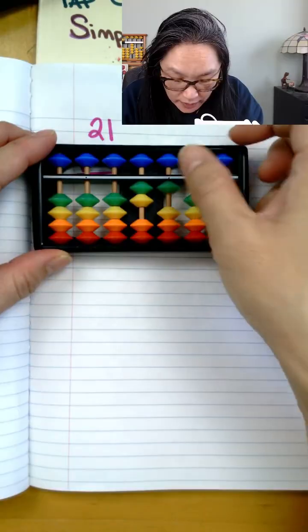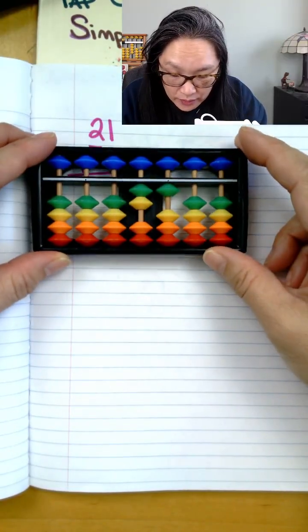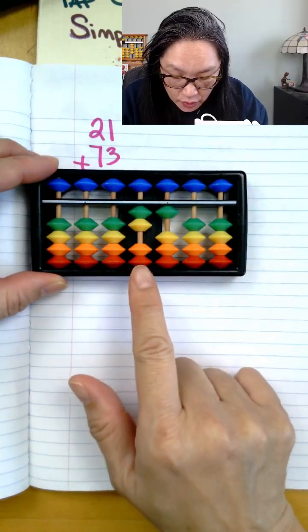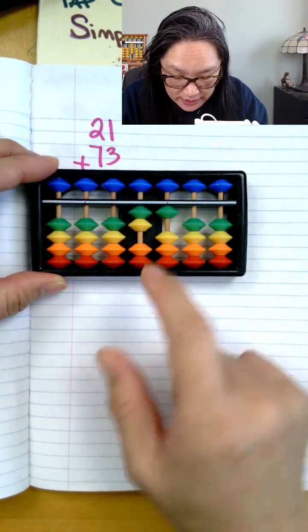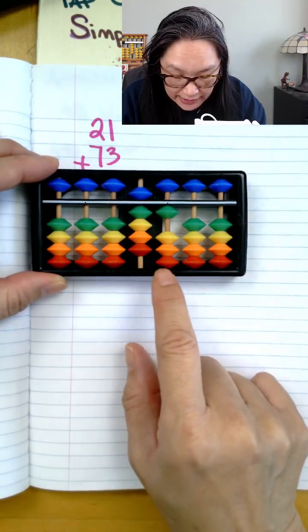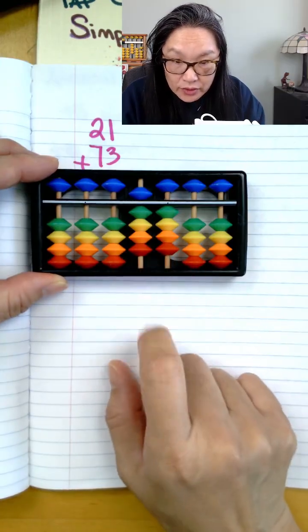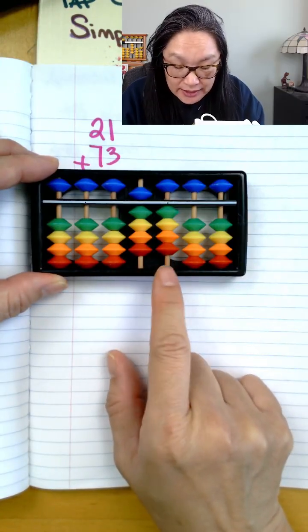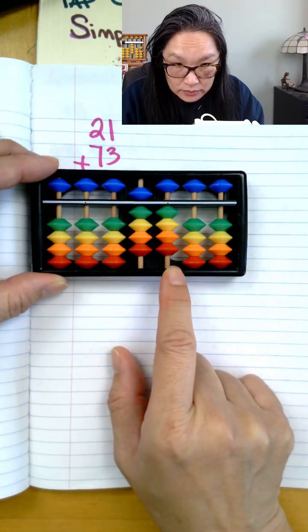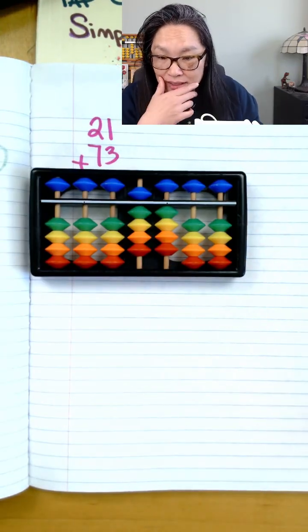So I have 21, not a problem, right? And then I add 70. So the question is, can I add 7? Yes. So all I've got to do is add the 7, and can I add the 3? Yes, I can add the 3. And that's it. That's all I've got to do. So my answer is 94. Right? So we're okay. Then the next one would be this one.